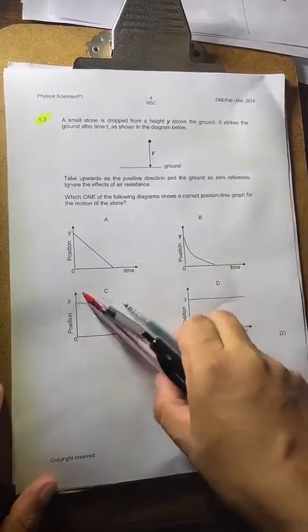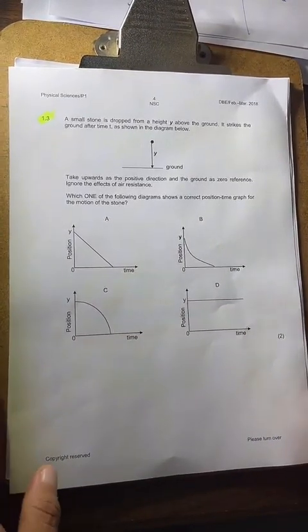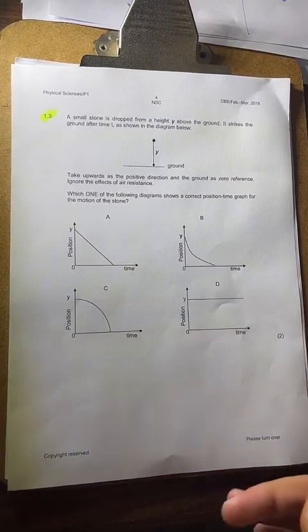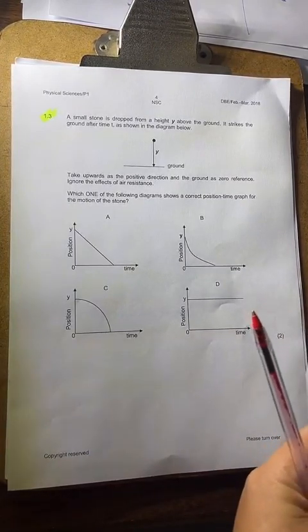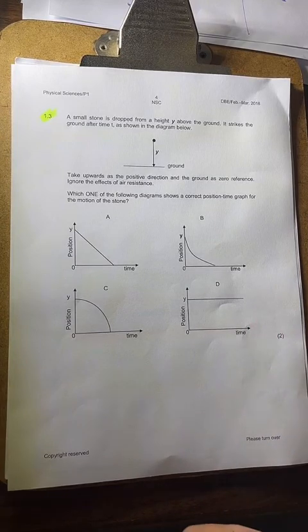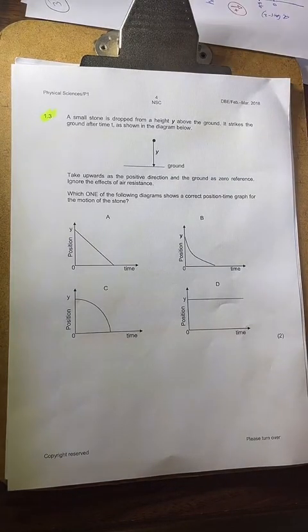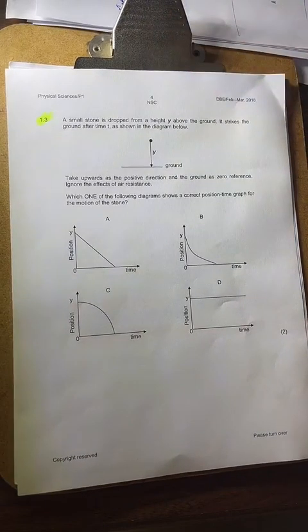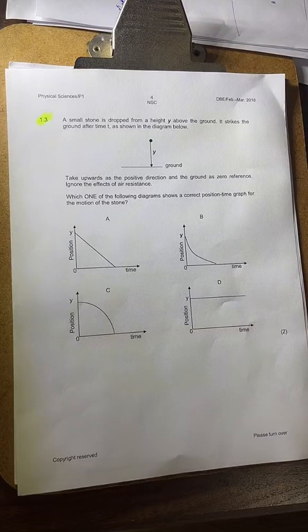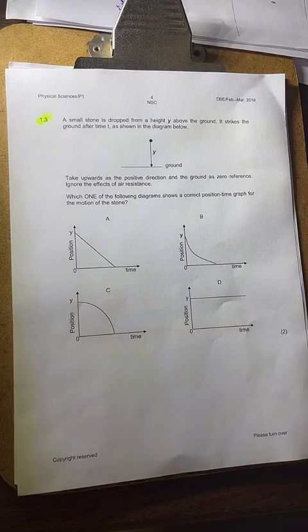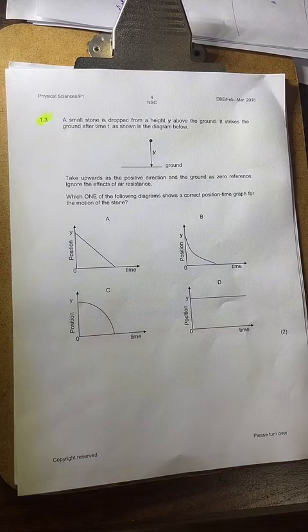All right, please have a look at this and let us talk on it. Multiple choice, 2 marks, 2 minutes.